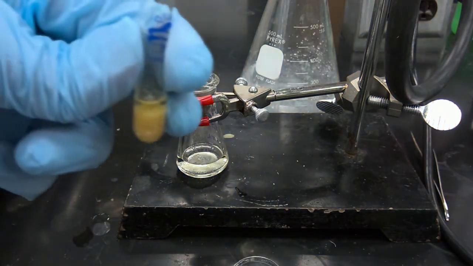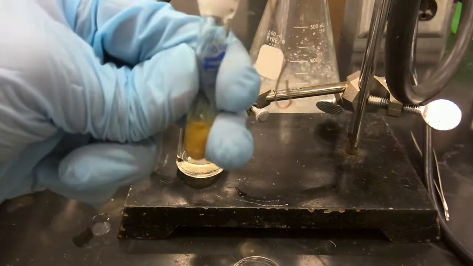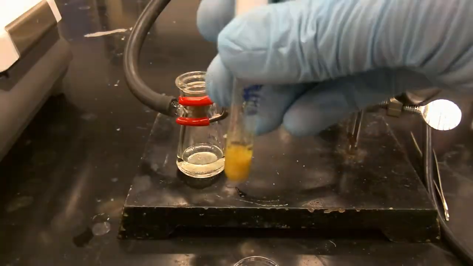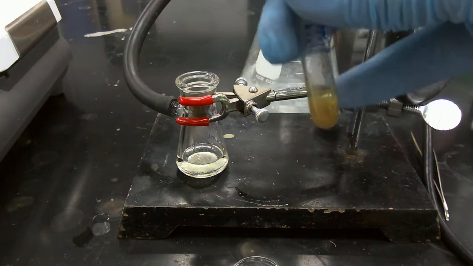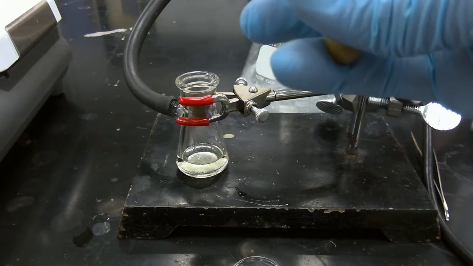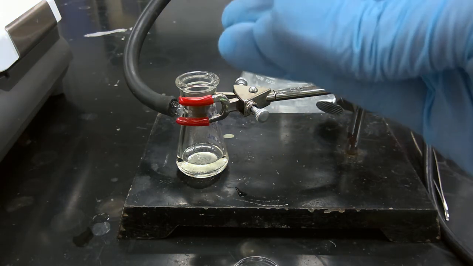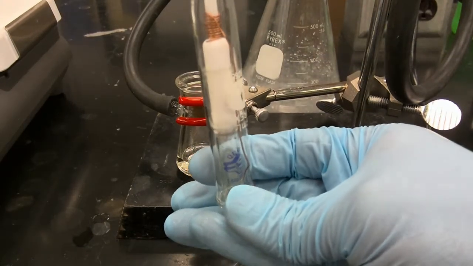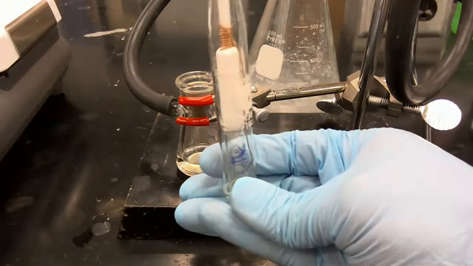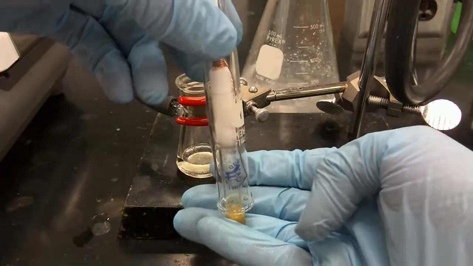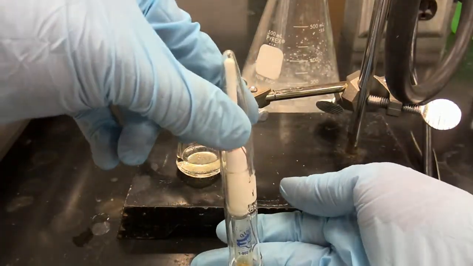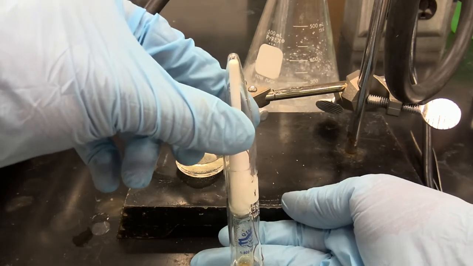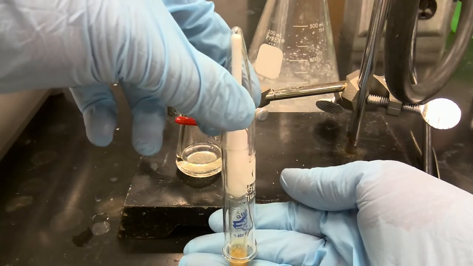Okay, now what we're going to do is load our cap for our Craig tube. We're going to set it up so we have our secondary conical tube. As you can see from this setup, after centrifugation, we'll be able to separate our solid and liquid.